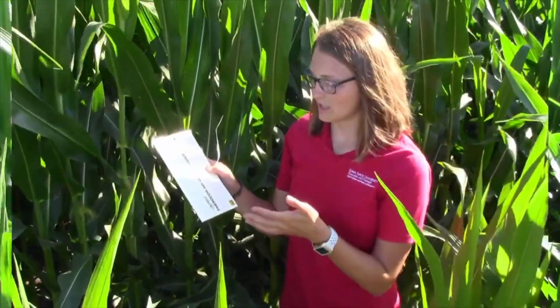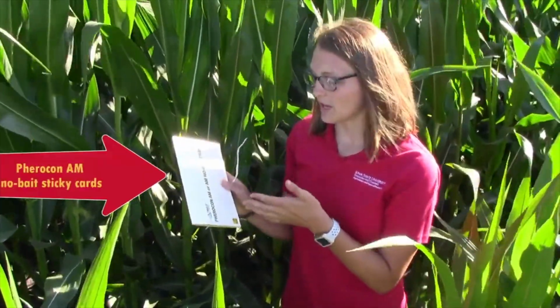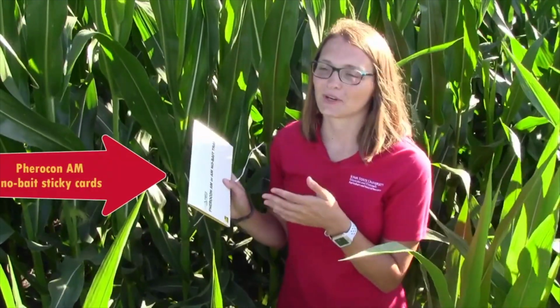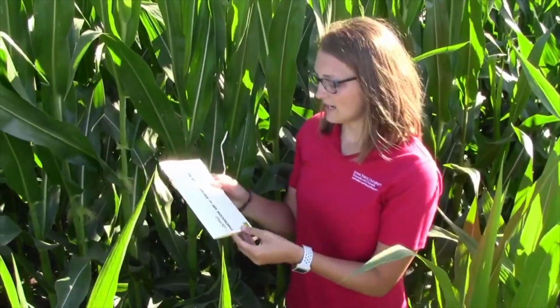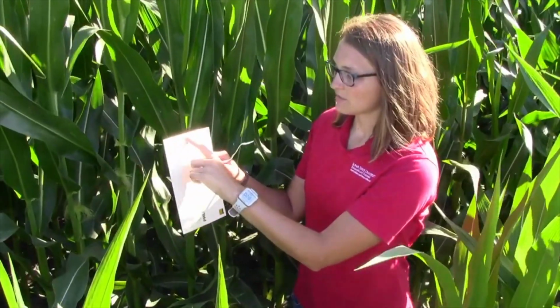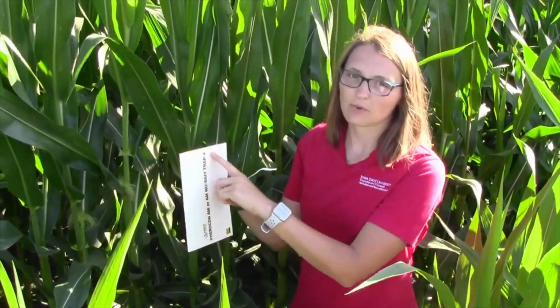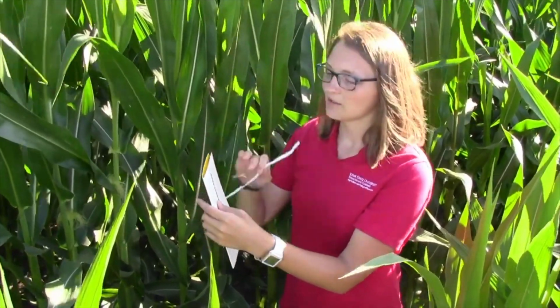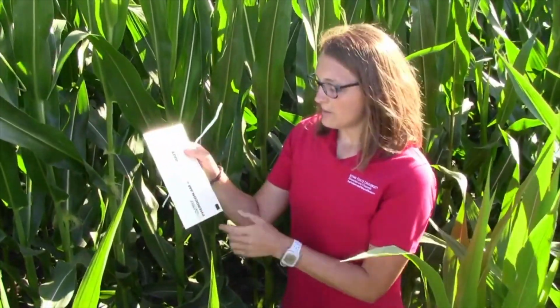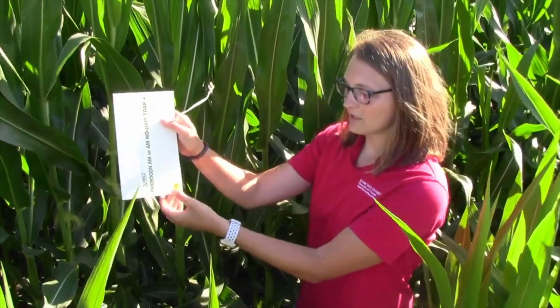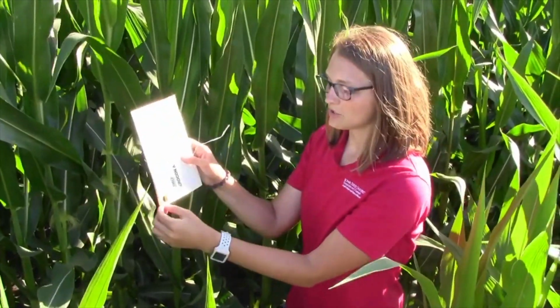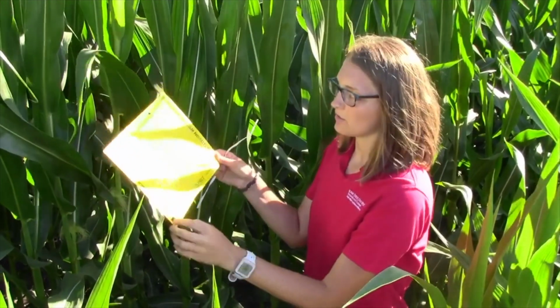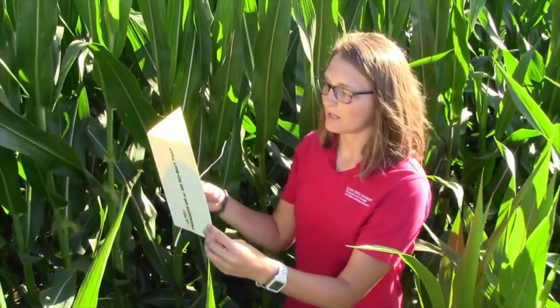First of all, we are using these Ferricon non-baited sticky cards for corn rootworm monitoring. And some important components up front are these 3 circles here that you can punch out to use this twist tie in order to secure the trap to the plant. And then this little tab down here at the bottom, you can punch it out, put this tab in this hole to secure the bottom part to the plant.